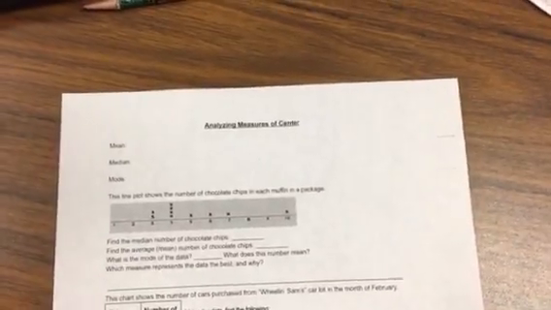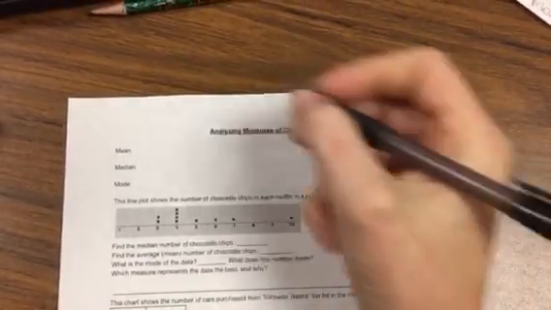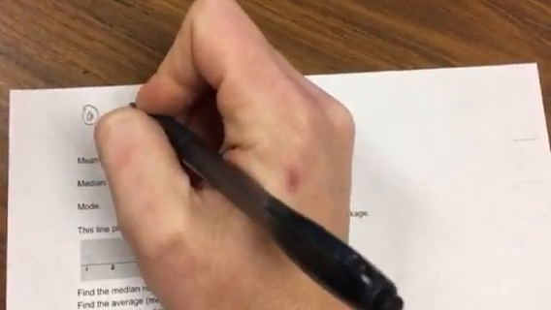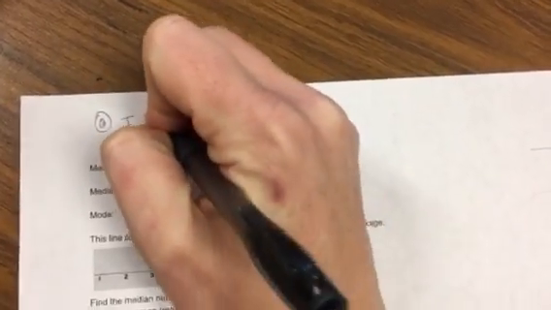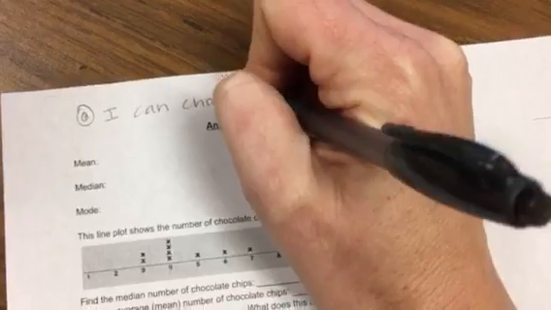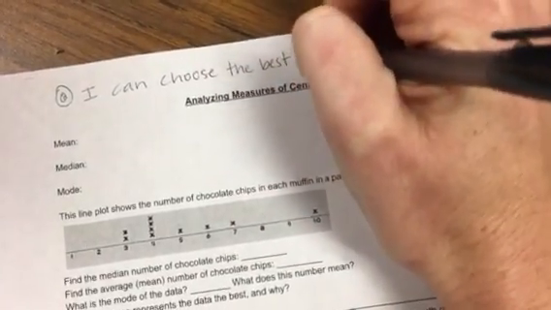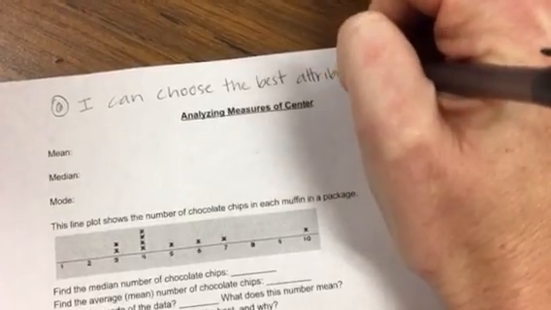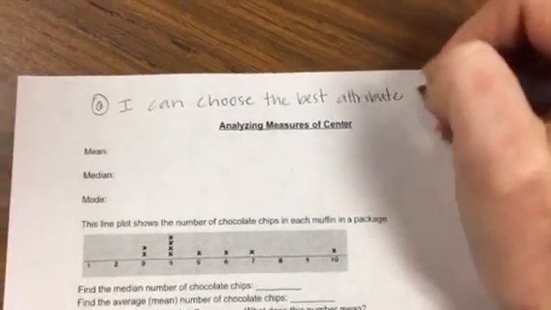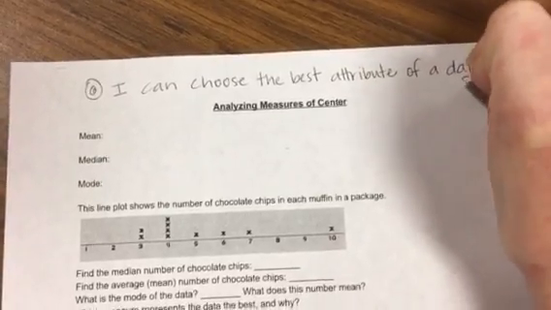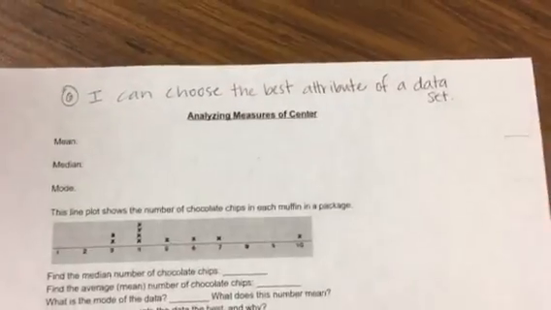Okay, so today we're going to be talking about analyzing measures of center. At the top of the paper that you have, I want you to jot down your learning target, and your learning target looks like this. It says, I can choose the best attribute, and you might remember that we said an attribute is a description of a data set. So if you'll jot that down.